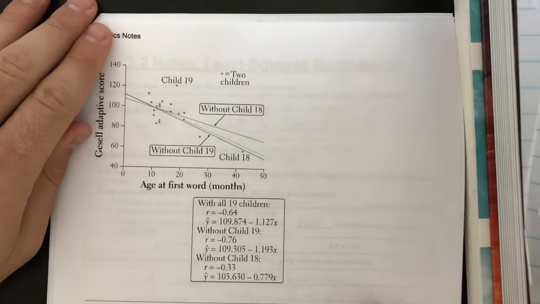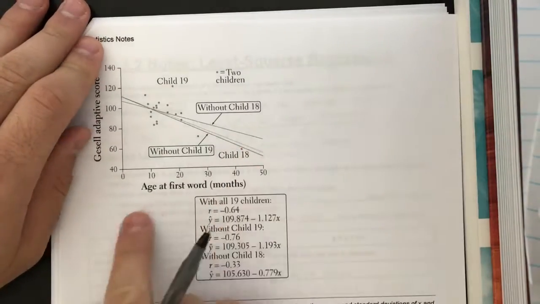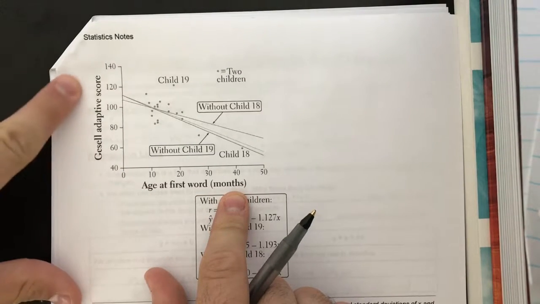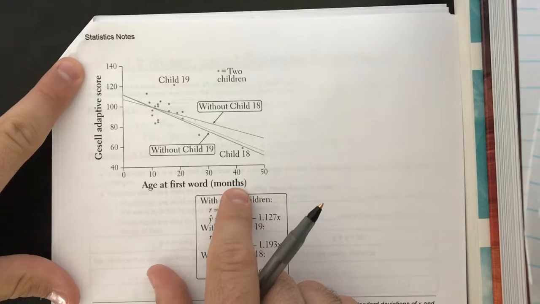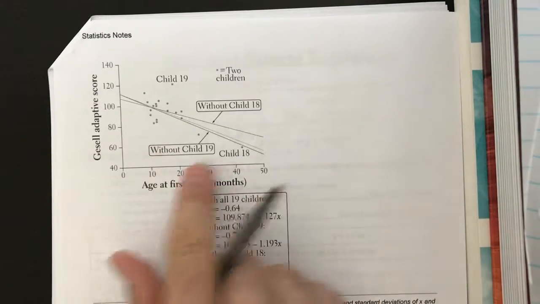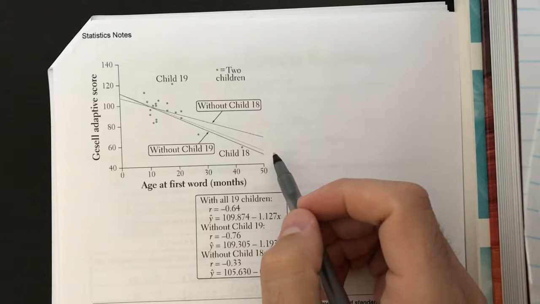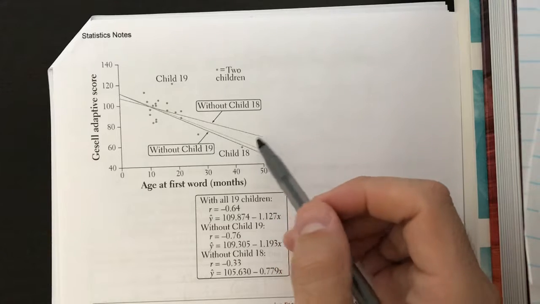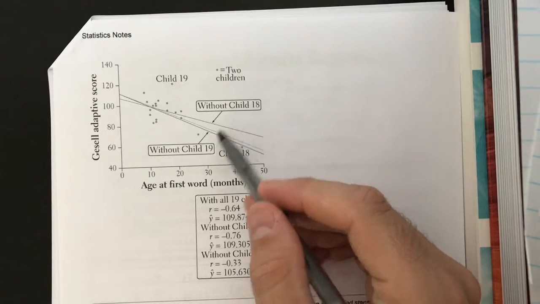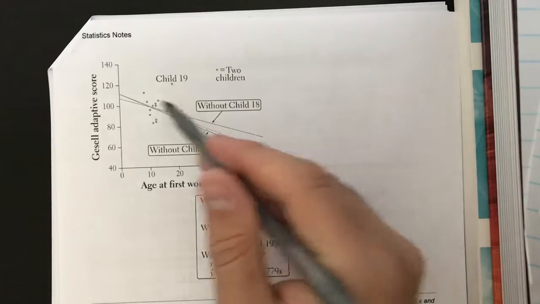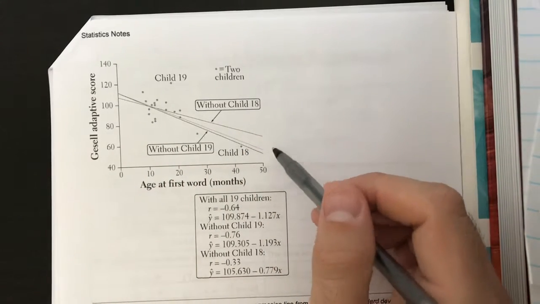There's a couple of examples, or this example from the book here, where they have children in the study: the age at first word in months, plus the adaptive score, which is a test score. Just talking about the scatter plot between the two variables. And there's a couple of influential points here. We have child 18 and 19. Without child 18, without child 19, they have 3 lines. The middle one is just the least squares regression line with both of them in there.